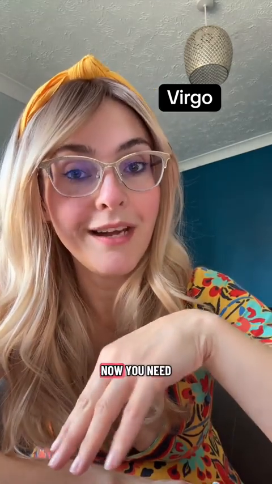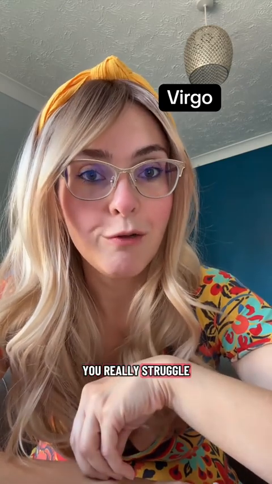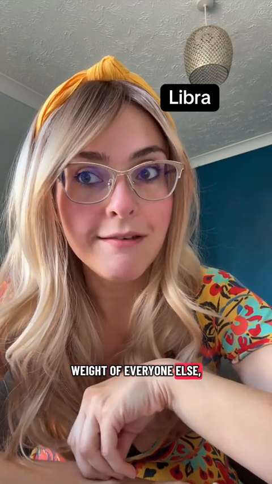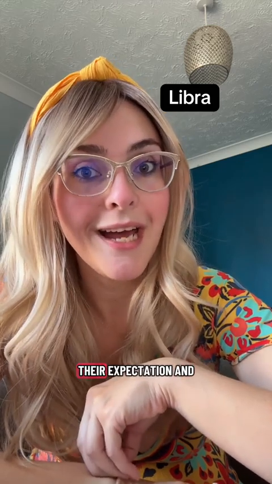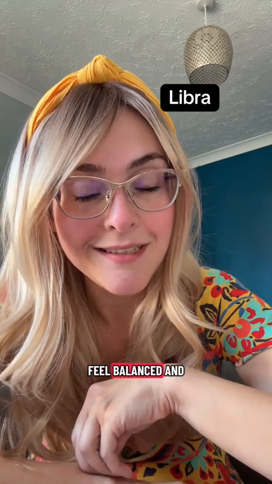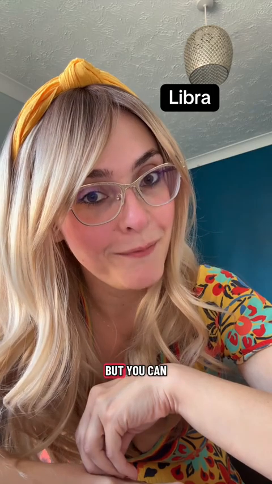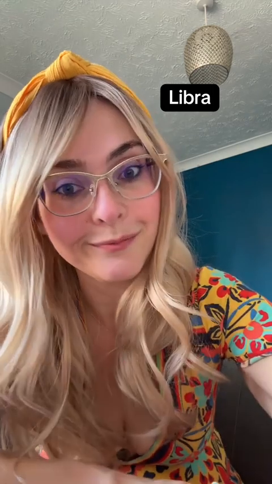Saturn in Libra. Now you need fair boundaries. You really struggle with carrying the weight of everyone else, carrying their expectation and their tasks. You build best when your commitments feel balanced and they feel mutually respected, which is difficult, but you can do it. I believe in you.